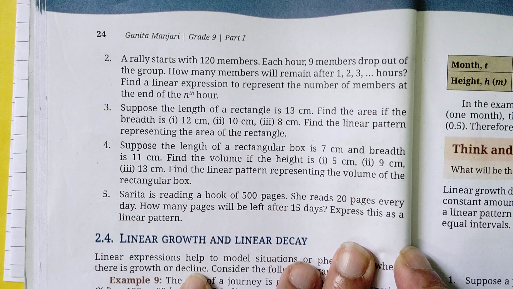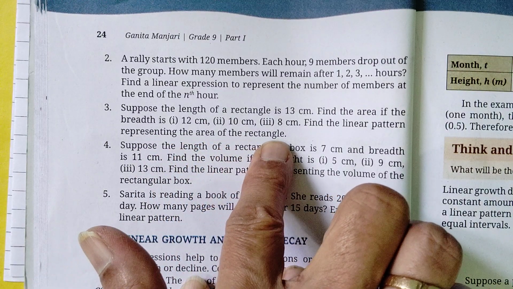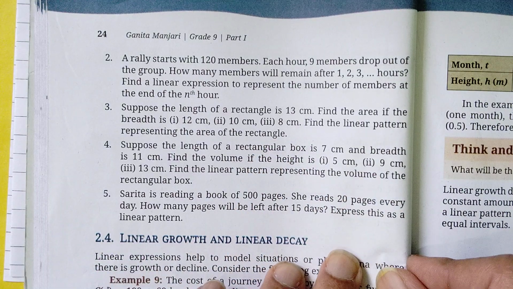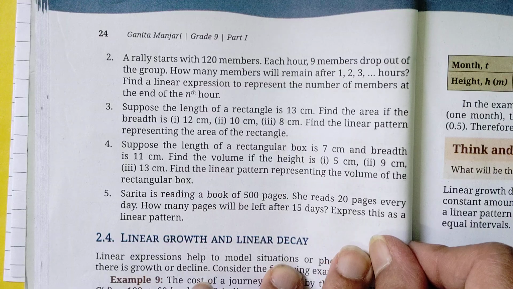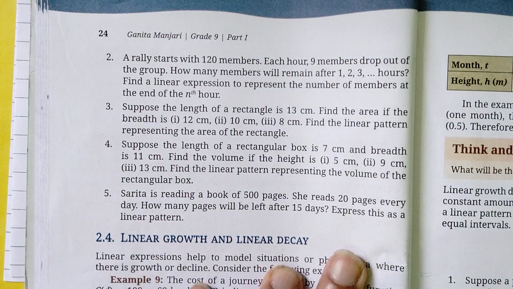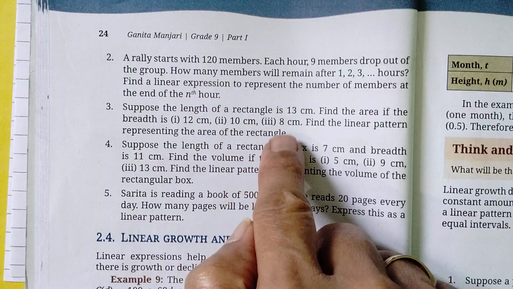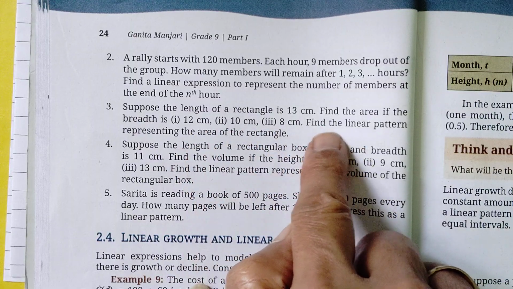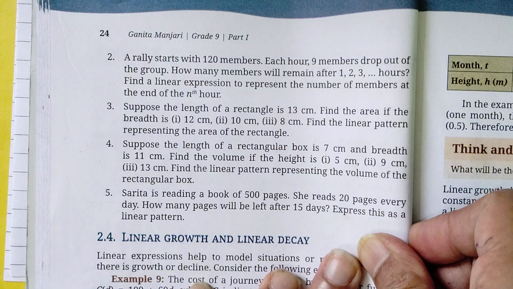Find the linear pattern representing the area of the rectangle. Here the length of the rectangle is fixed, that is 13 centimeters. We want to find the area when its breadth will be 12, 10, 8 and so on. You have to find the linear pattern representing the area of the rectangle.